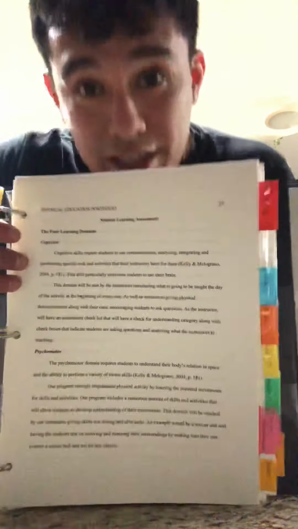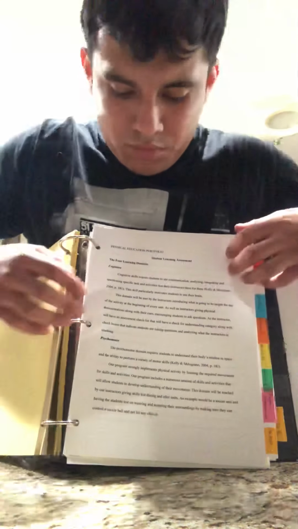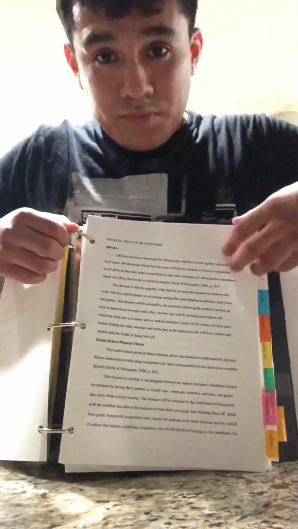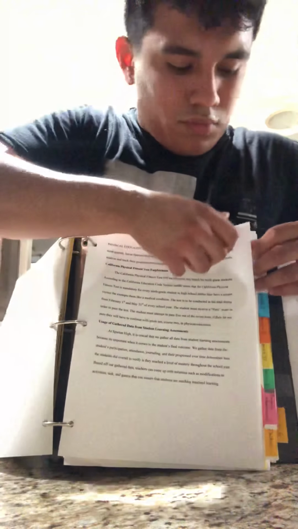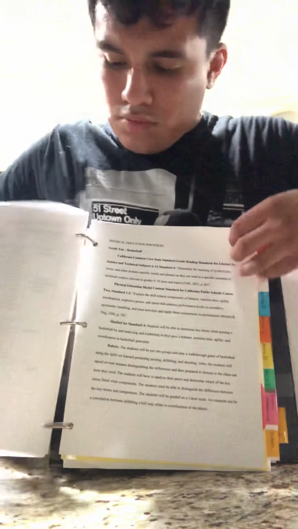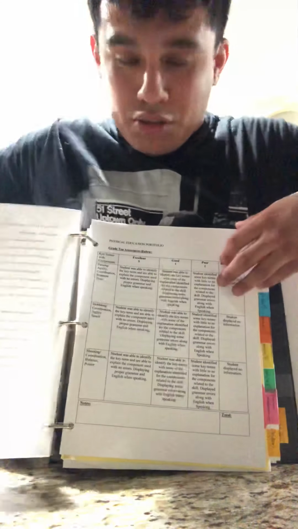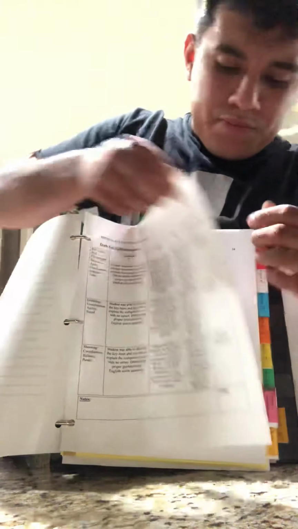My support learning assessment. We have my domains. Then I have my assessments, including my rubrics, which will also be sent to you.